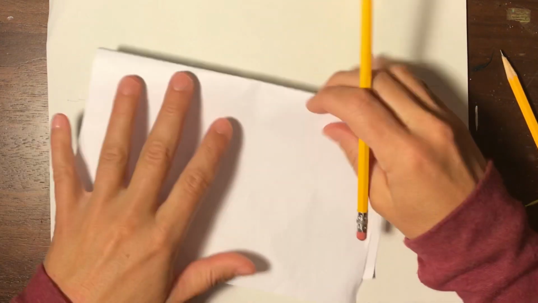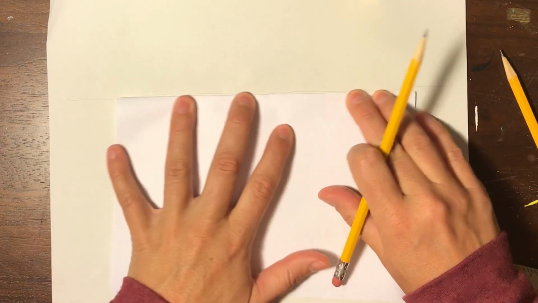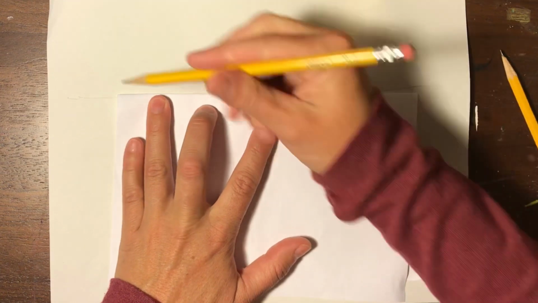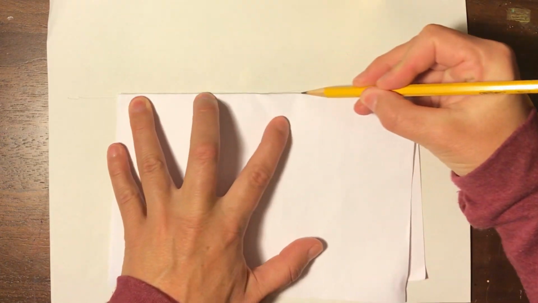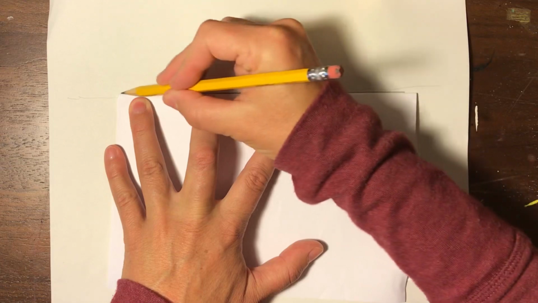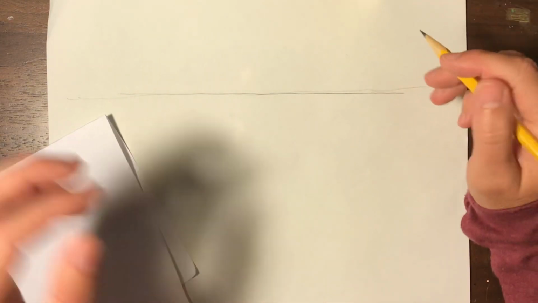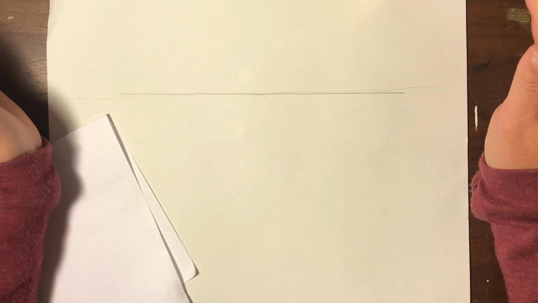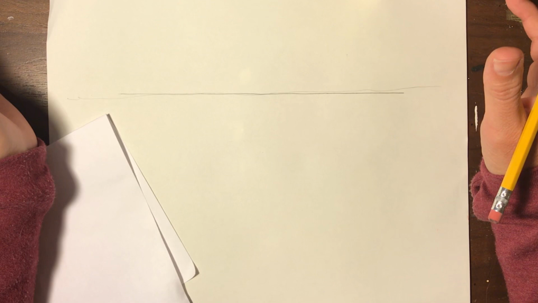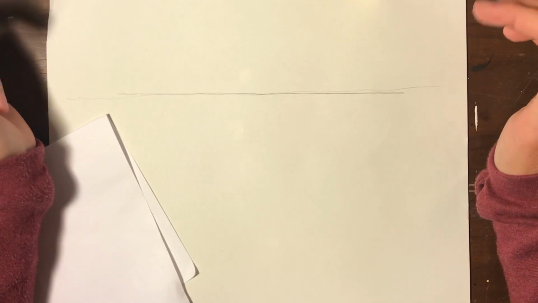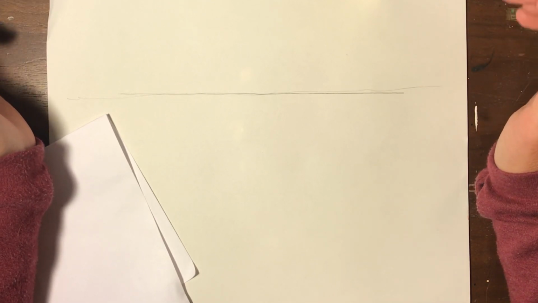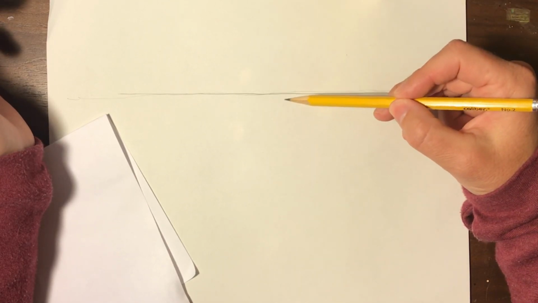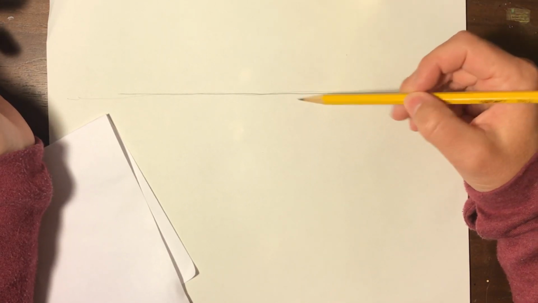That one's a little bit wobbly, so let me try that again. This is a little bit more solid. So you're going to be making a horizon line. So anytime you are looking at a mountain range, or if you're looking at water, let's say you're at the beach, and you see the edge of the water right here, this is the horizon and this is the horizon line.